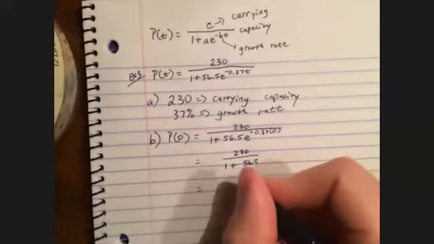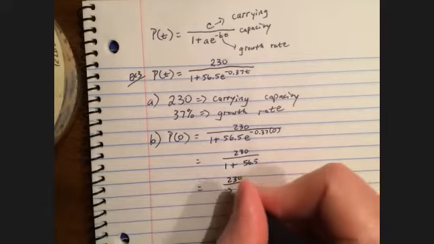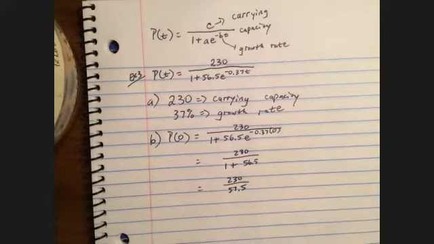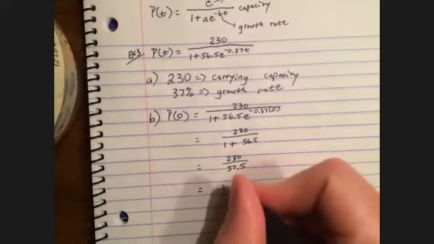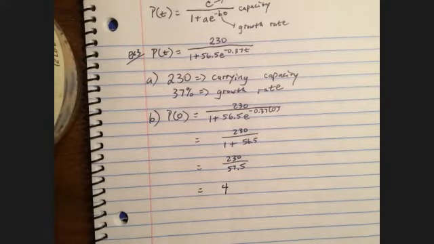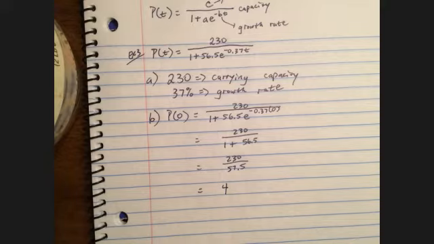So in our calculators, we can just take 230 divided by 57.5 if you need a calculator. I think that comes up to be a pretty nice number. Should be getting 4. Let's double check it. Yep, so 4 would be our initial population.